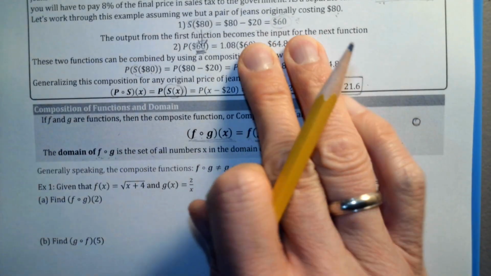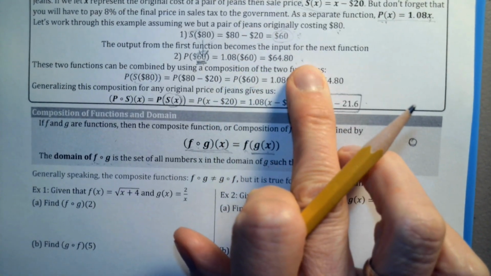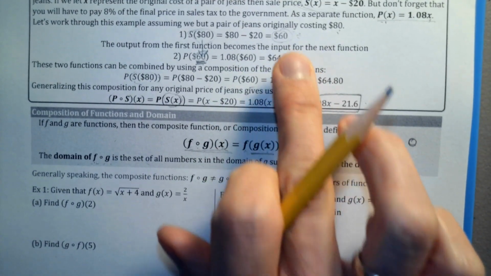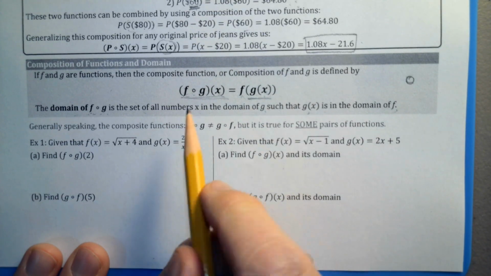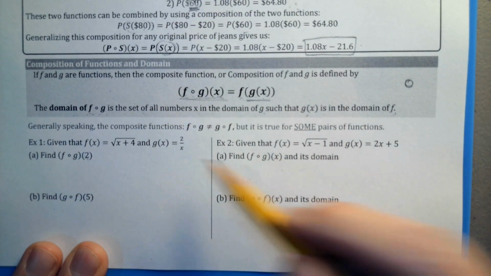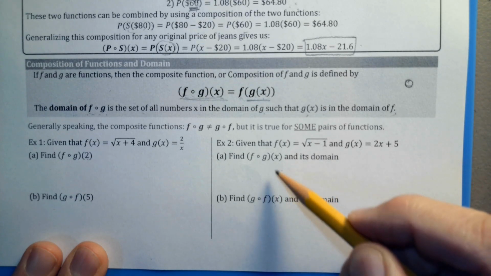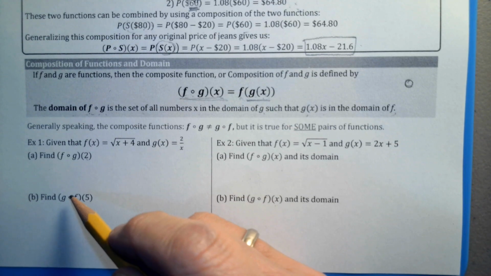So up in this example, if we calculated the tax first, then subtracted $20, that would be different than if we subtracted $20 first and then calculated the tax. All right, so let's look at some examples. And again, the first couple we're putting numbers in, and then the next couple examples we're not putting numbers in. So these will be expressions, and these will be actual numbers.